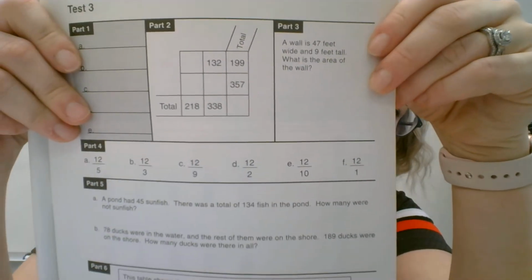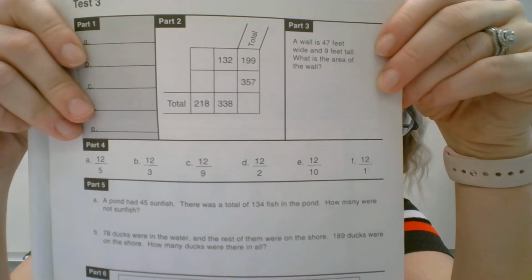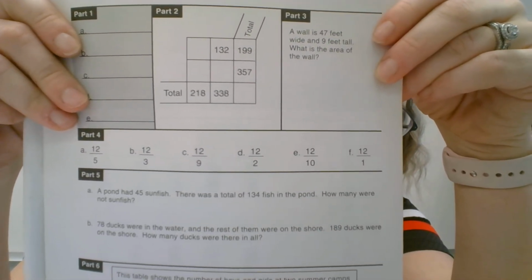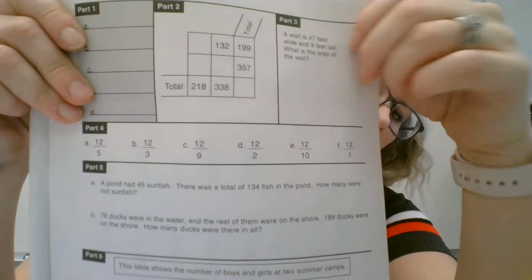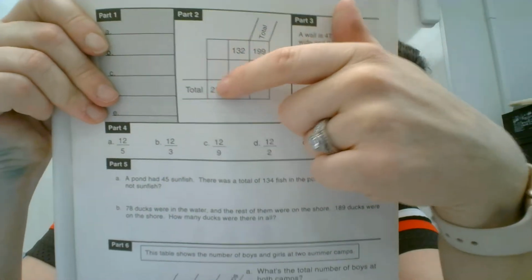That's an oral portion. We're not going to do that. Go straight to part 2. Okay? Complete the table in part 2. Remember, you can work downwards or across.